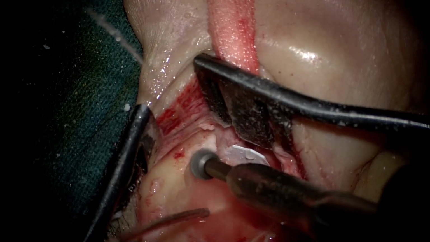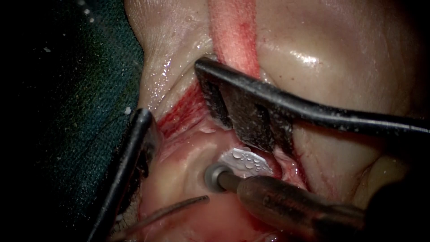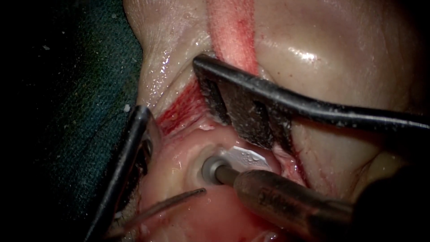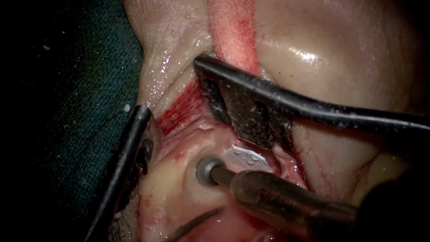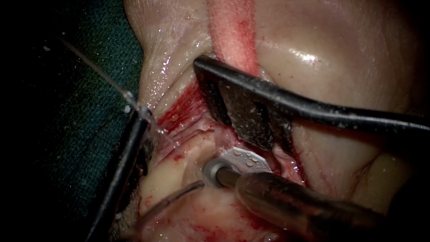approach. As you see, we have placed a shield cover for the protection of the tympanomeatal flap so that it does not get injured in the drill use. And here we are doing an inside-out approach.